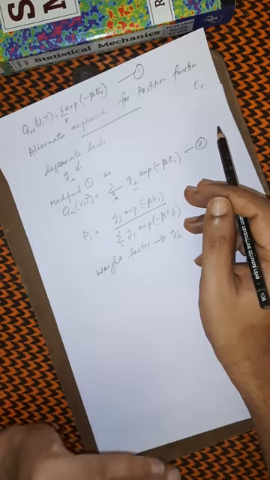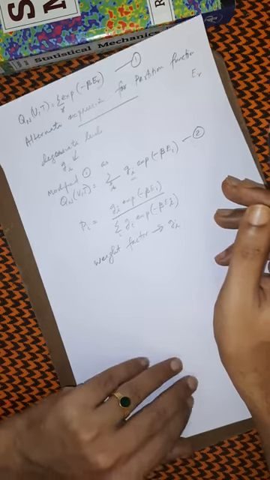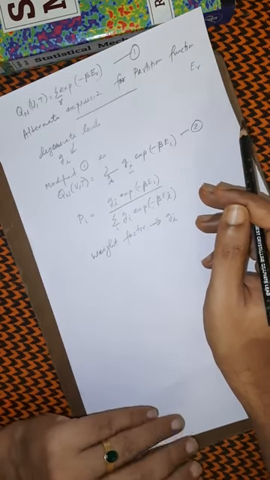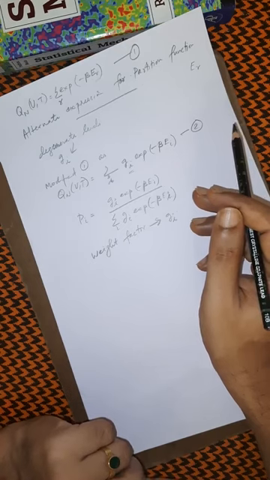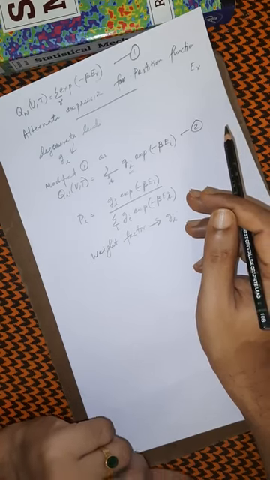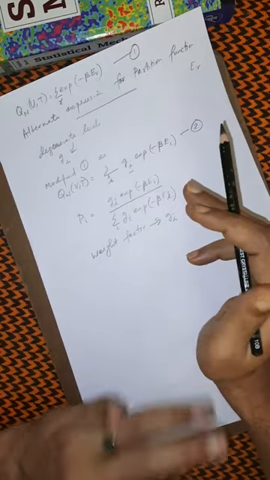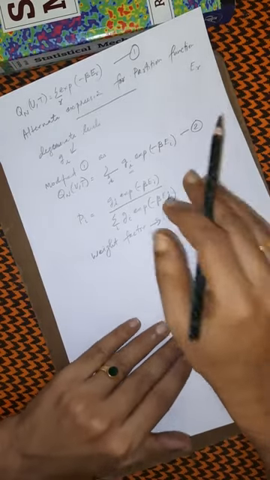But a more realistic picture will be when we assume that these degenerate levels are really close to each other. Not only the degenerate levels, even the levels in themselves are very close to each other.